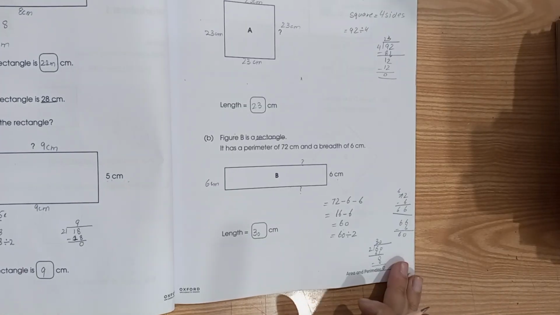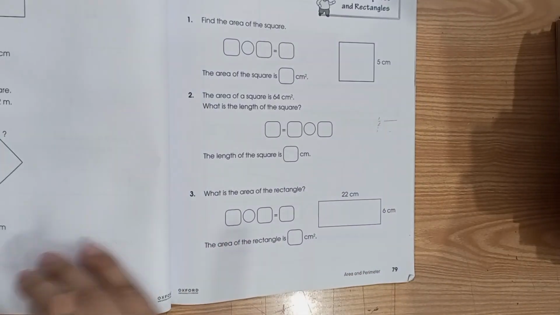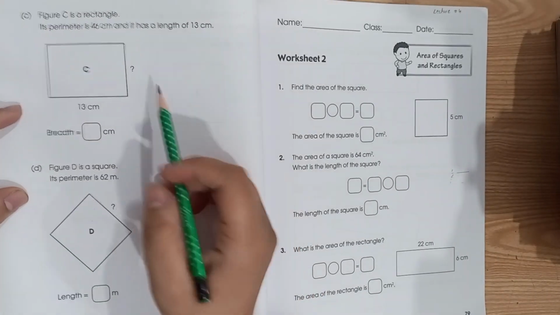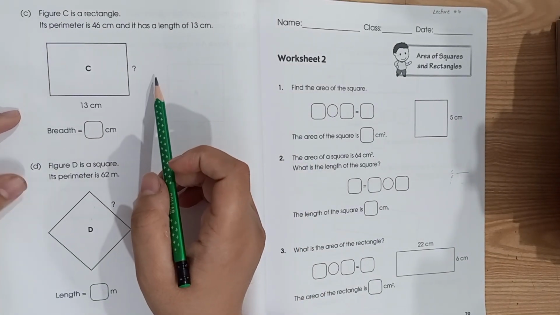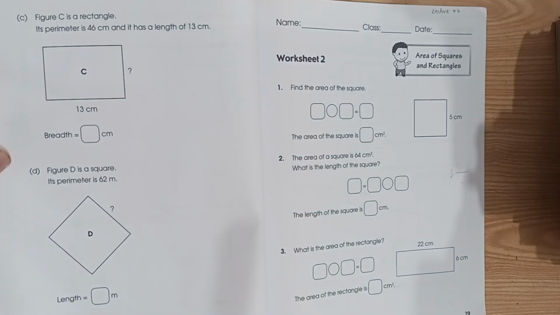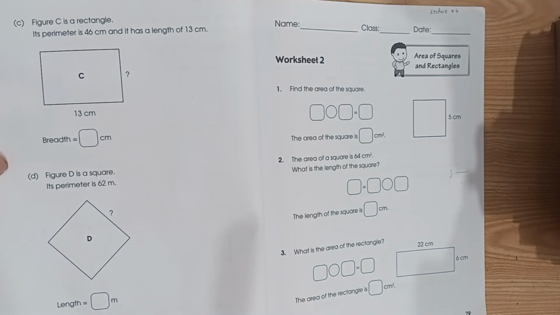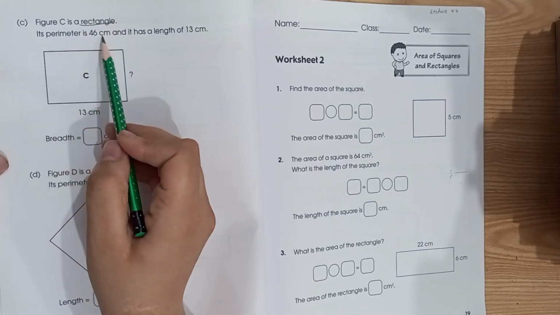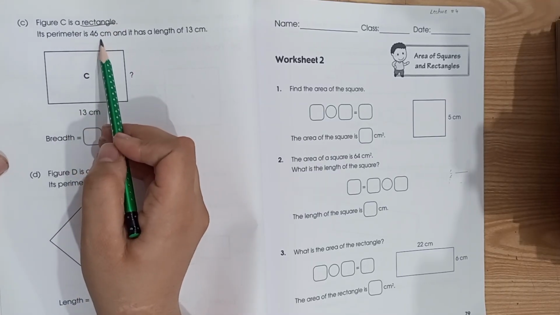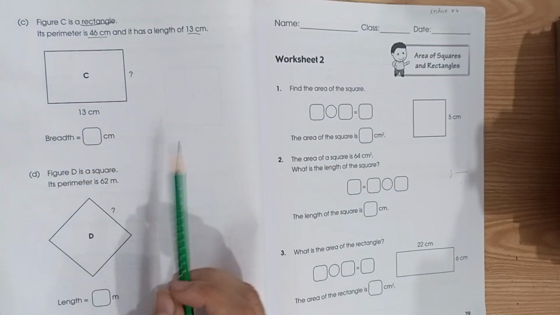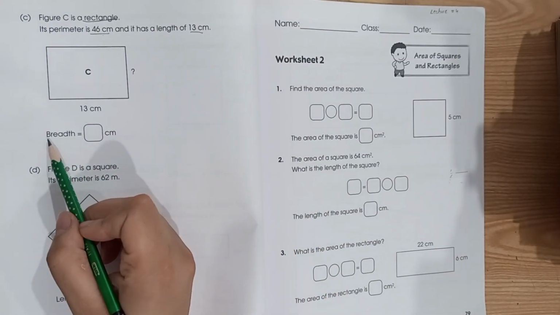Okay, now just head over to page number 77. The questions are quite similar to what we are studying. The topic is similar to what we have discussed before. Now repeat after me the statement of this question. Figure C is a rectangle. Its perimeter is 46 centimeter and it has a length of 13 centimeter. Okay, now we have to find the breadth here.